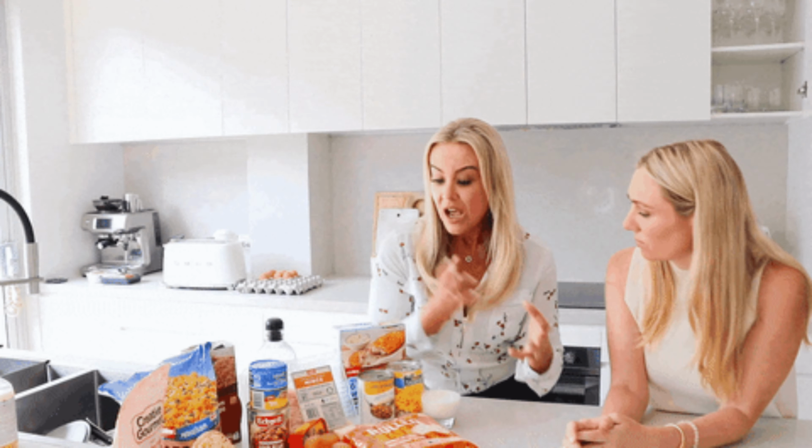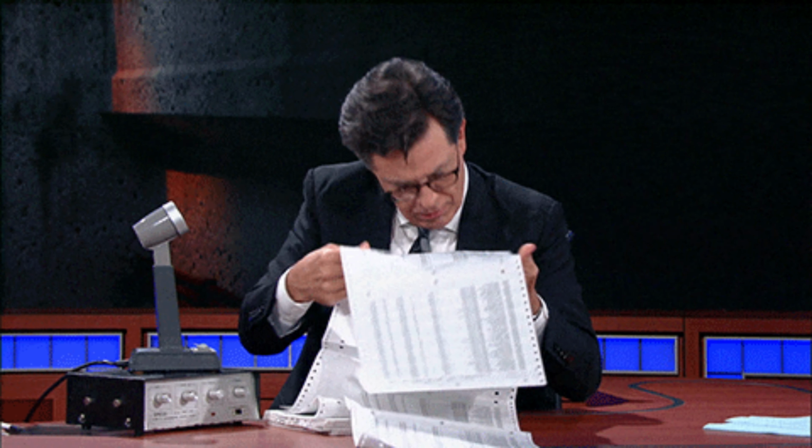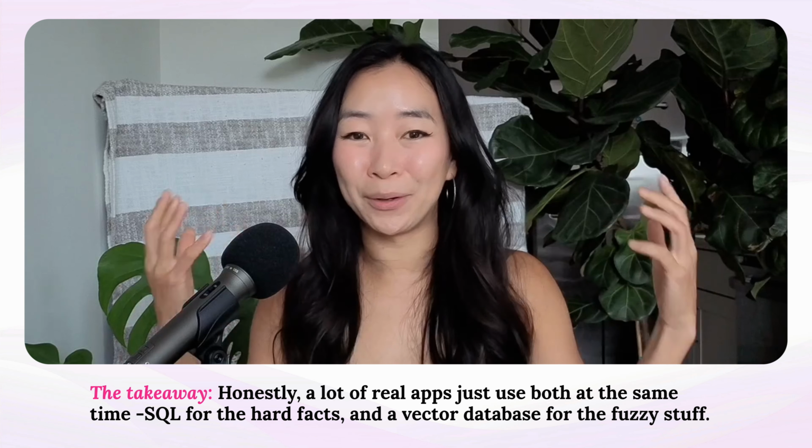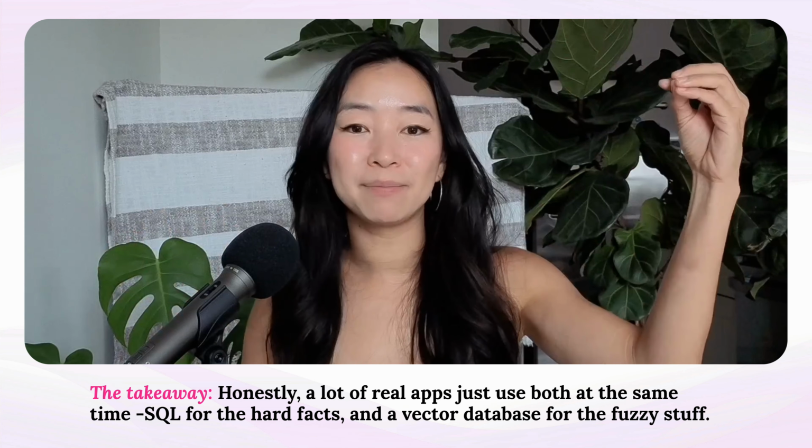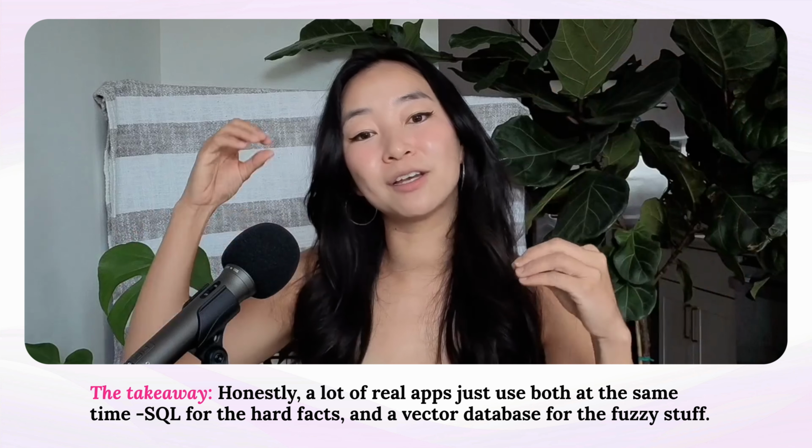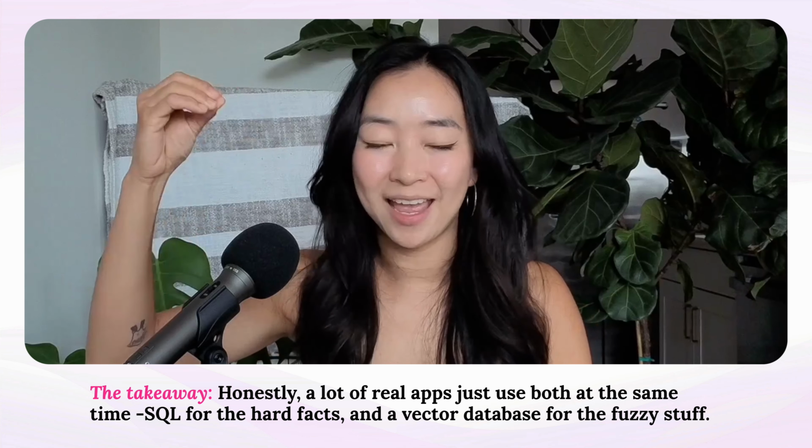So how would you decide which type of database to build? If you need to use exact filters or anything with numbers that have to be exactly right, you're perfectly fine using SQL. This is really good for your standard data and analytics reporting. But if you need to search by meaning, product recommendations, or if you ever need to search through a bunch of documents, that's when you would use a vector database. Honestly, a lot of real apps just use both at the same time, right? So they have SQL databases for hard facts, and then they also have vector databases for RAG and the more fuzzy searches.